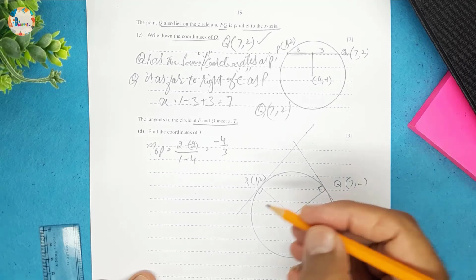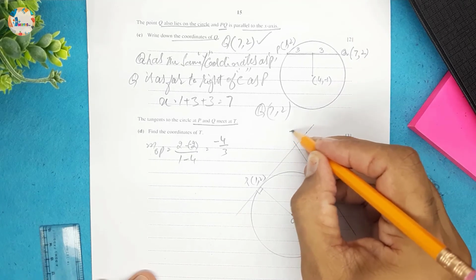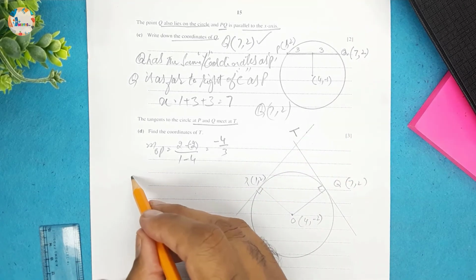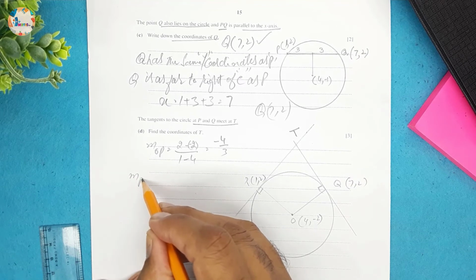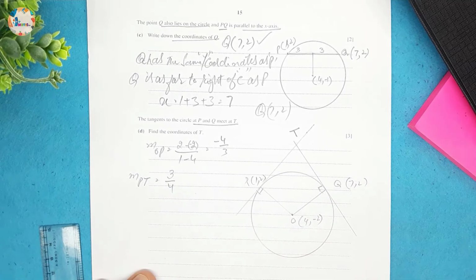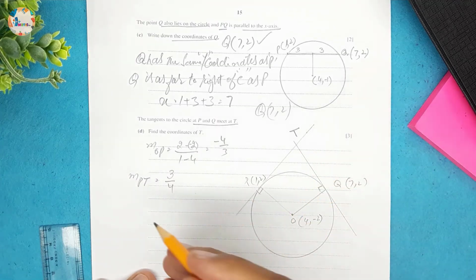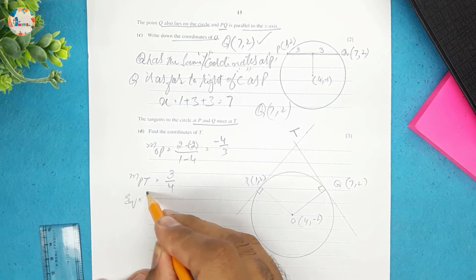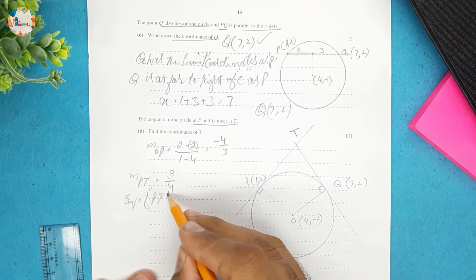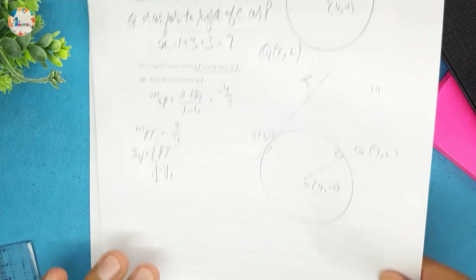The gradient of this also we can find. Basically if you are taking this point as T, then PT will be the tangent, so the slope of PT will be the reciprocal of this and change sign, so 3/4 will be the gradient of this one. And now we can use the point and the gradient to write the equation of PT. So the equation of PT, we will be using the point slope form of the equation of a line.